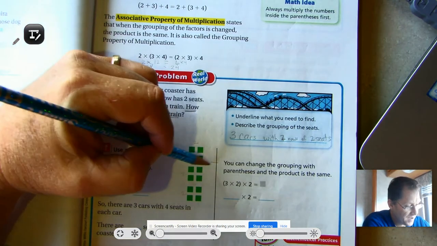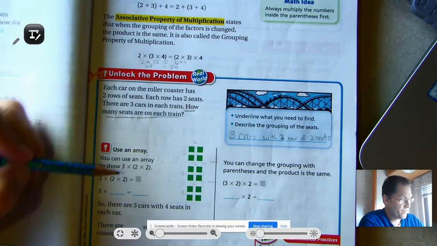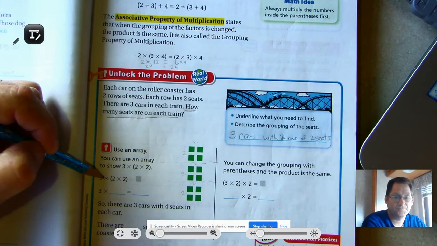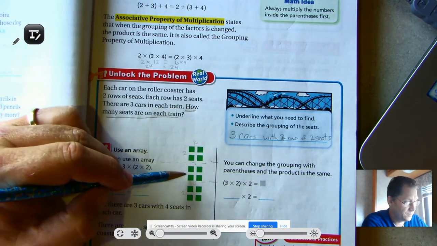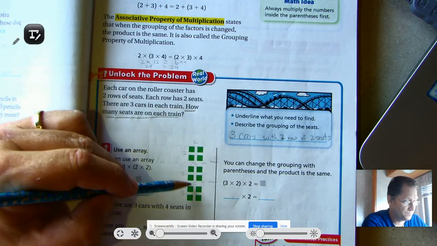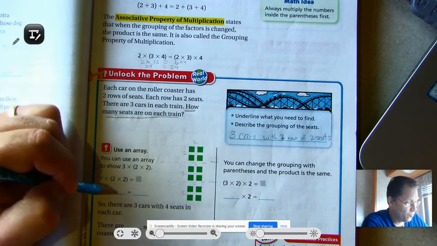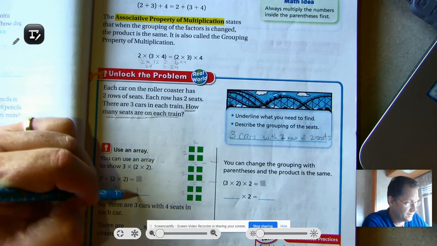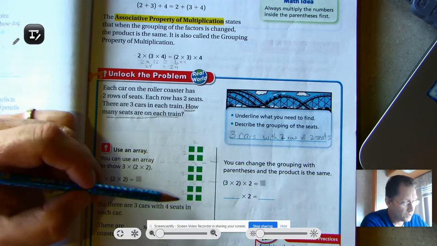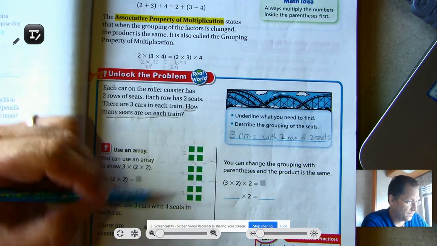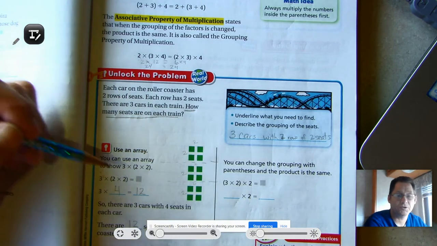You notice that there's a space in between. So we have 3 groups of 2 times 2. So 3 times 2 times 2: 2 times 2 is 4. So 3 times 4 is 12. So there are 3 cars with 4 seats in each car. So there are 12 seats on each roller coaster train.